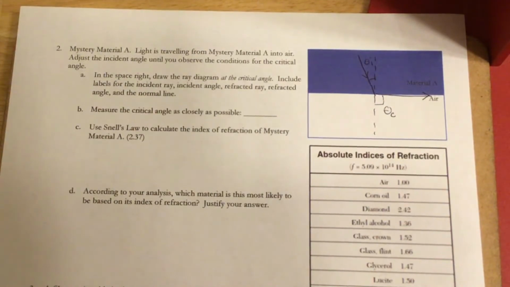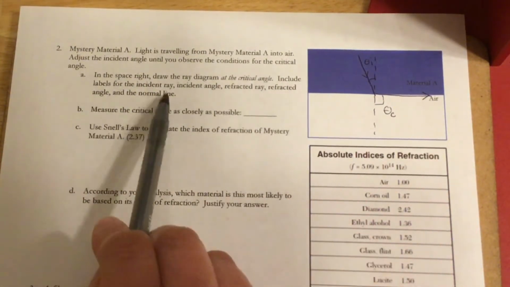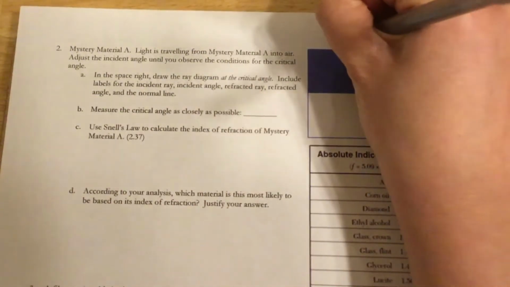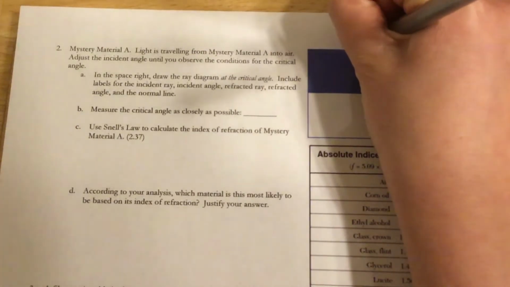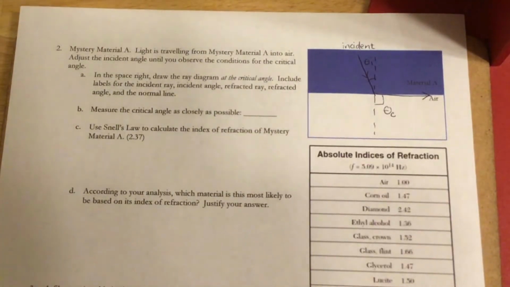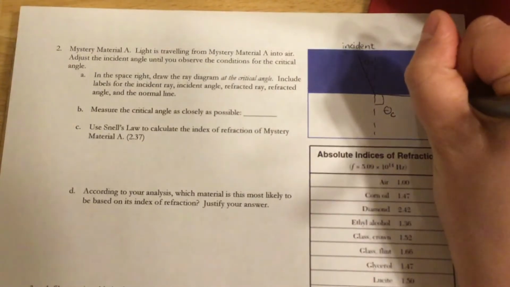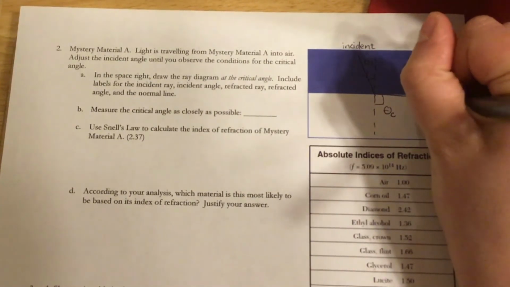Now this time, notice I listed a bunch of things. Incident ray, that's this one, the ray that goes where the light originally was. The refracted ray, that's this one.